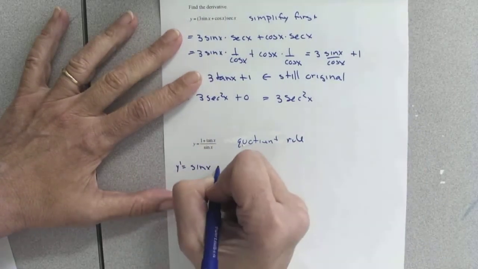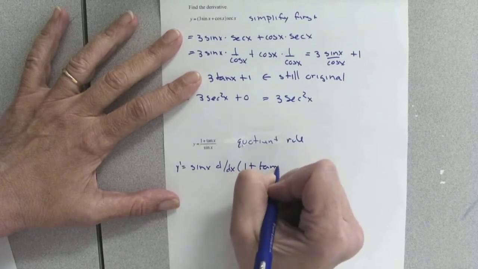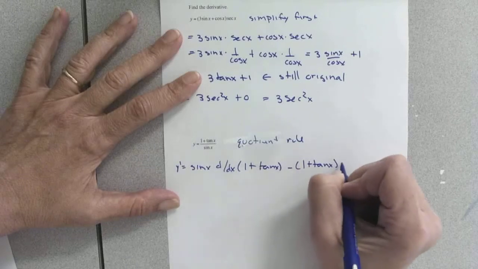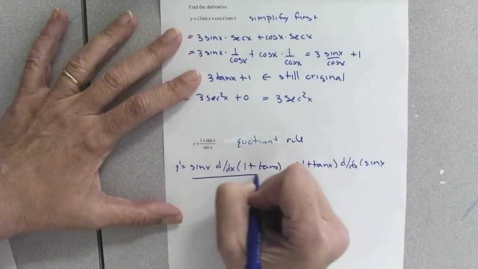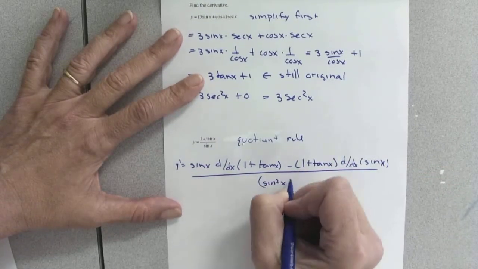Plain denominator, derivative of the numerator, minus plain numerator, derivative of the denominator, all over the plain denominator squared.